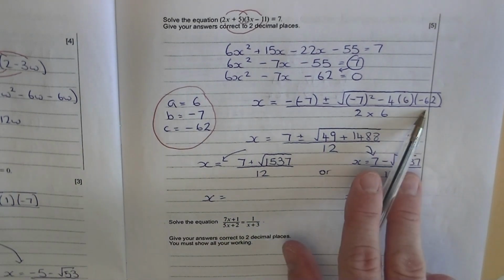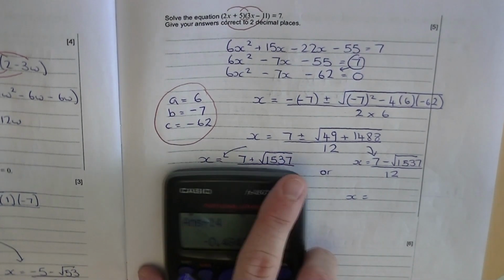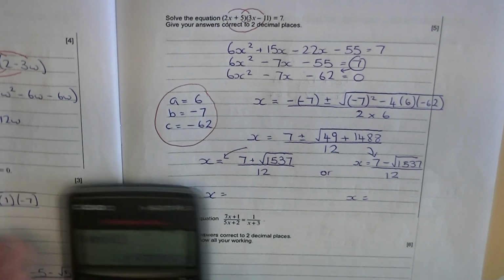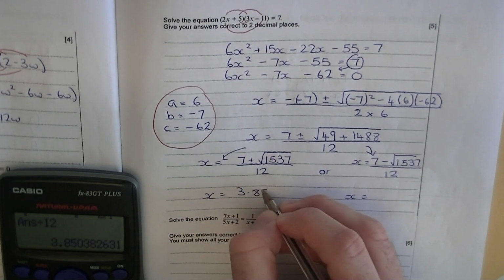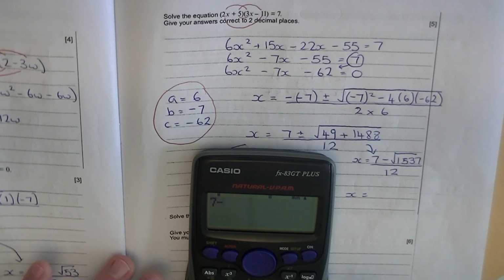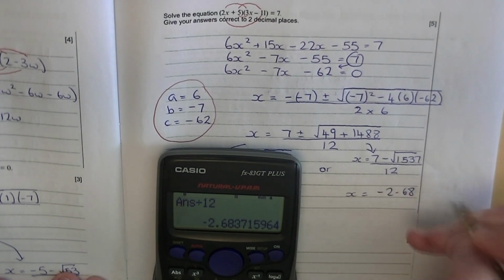A, B and C values, in they go, quite big numbers this time. I haven't got answers here, however, back to calculator. First answer, 7 plus the root of 1537 equals, divided by 12 equals, that one is 3.85, and this one, 7 minus the root of 1537 equals, divided by 12 equals, minus 2.68.